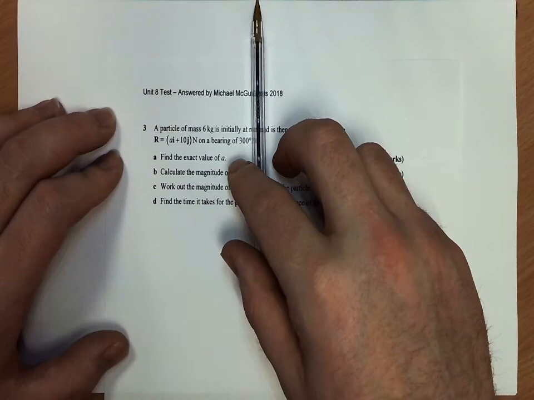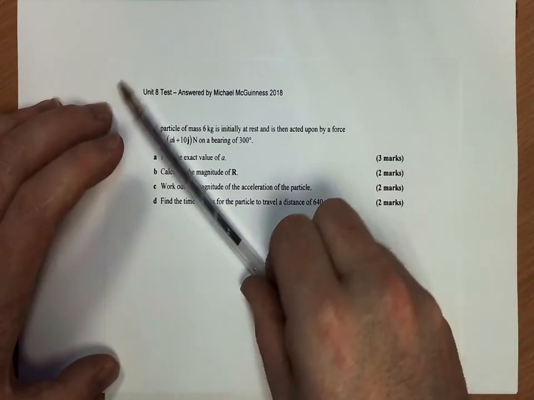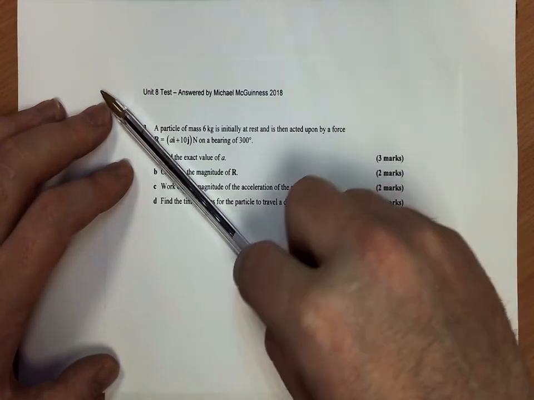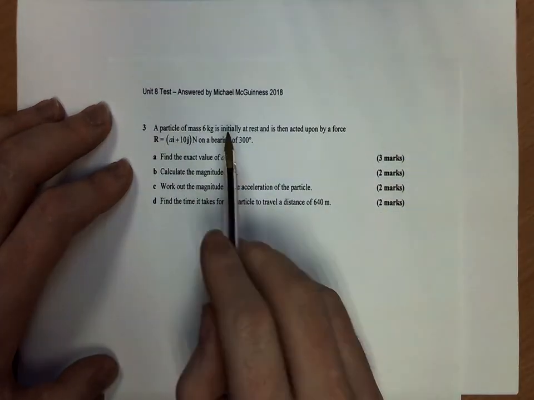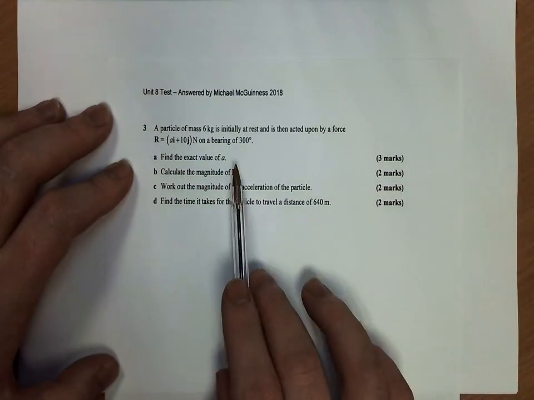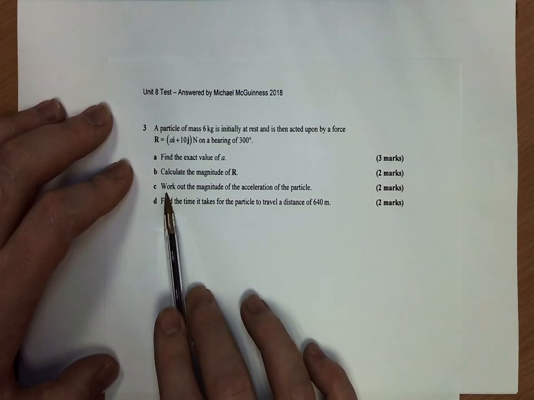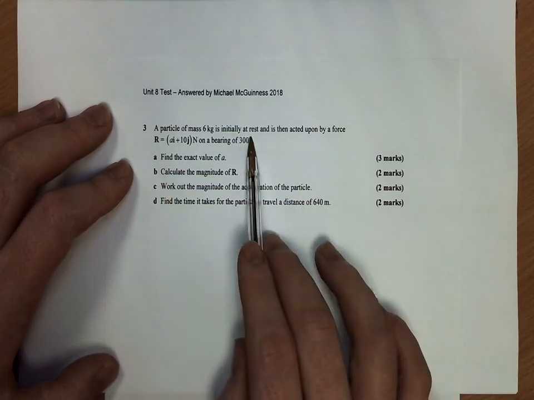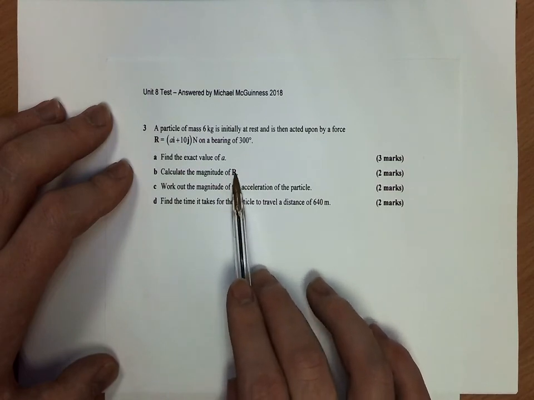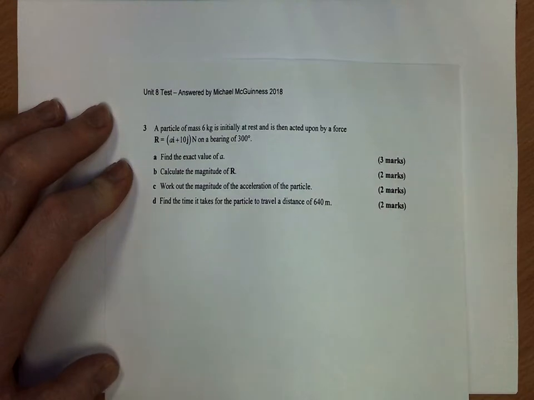So from GCSE, if we know this is our north line, 300 degrees all the way around, it's going to be pointing in that sort of direction. So this angle here is 60, and I know the mass is 6 kilograms. I'm asked to find the exact value of a, I'm asked to find the magnitude of R, I'm asked to find the acceleration of the particle, so it's currently at rest, so this resultant force will cause it to move, and the time it takes to move 640 meters.